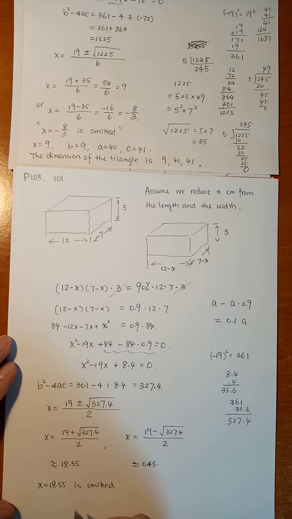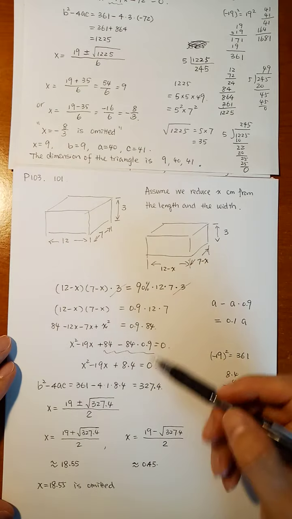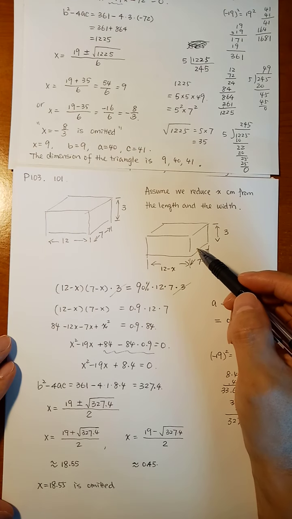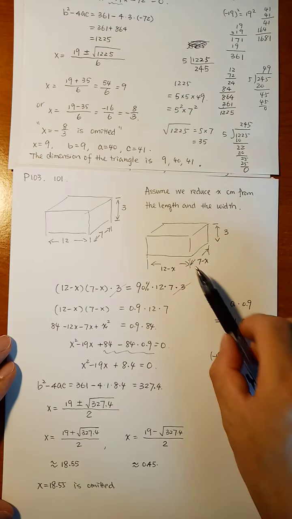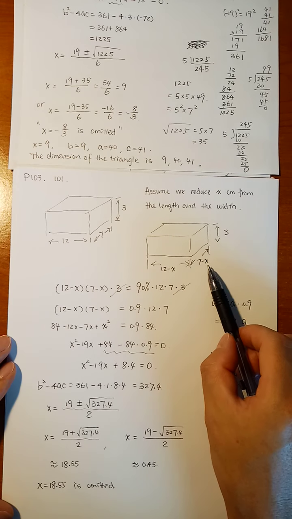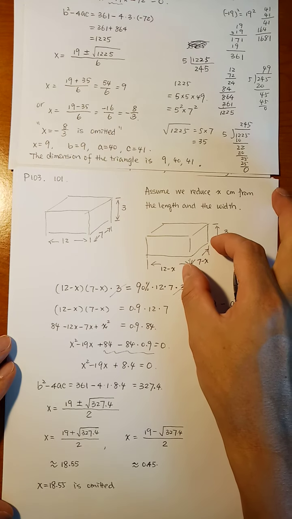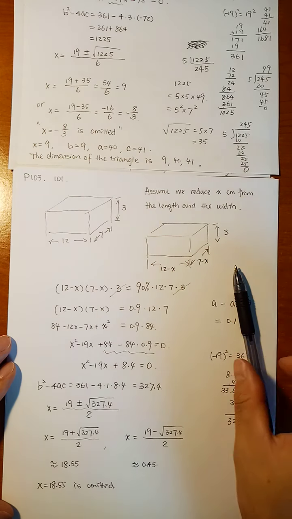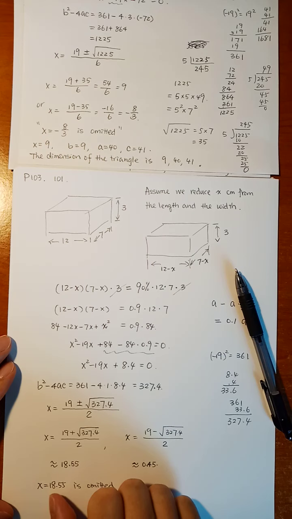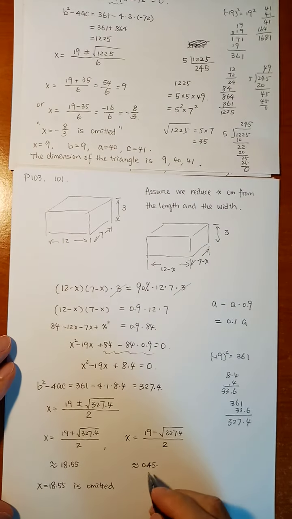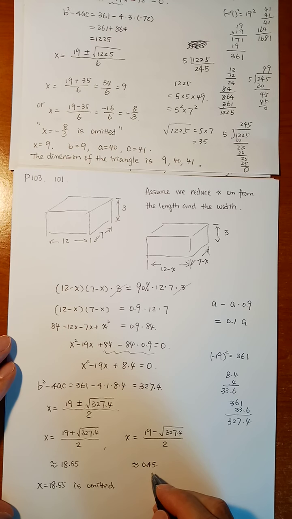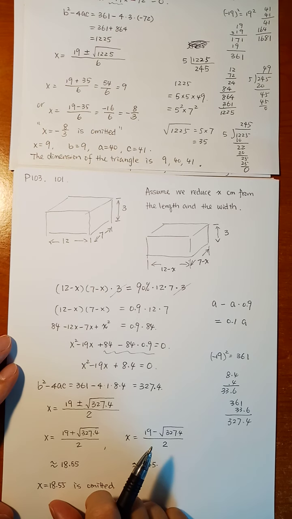Why is this number not good? This number is good for the abstract problem, but not for the real problem. In the real problem, they are going to reduce the size, so this quantity cannot be bigger than 7. The original width is 7 and the length is 12. You cannot reduce 18 centimeters. You're going to adjust a little bit. So you can only select x equal to 0.45. That will be the proper one. You remove a little bit, not more than the total.